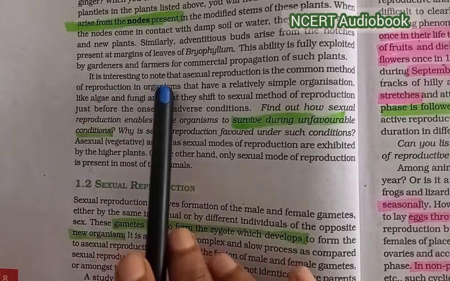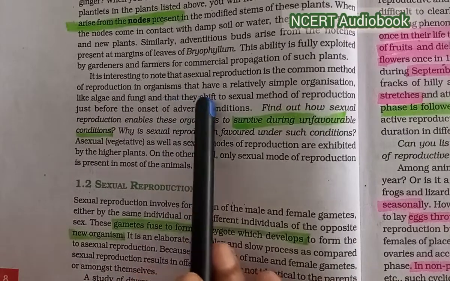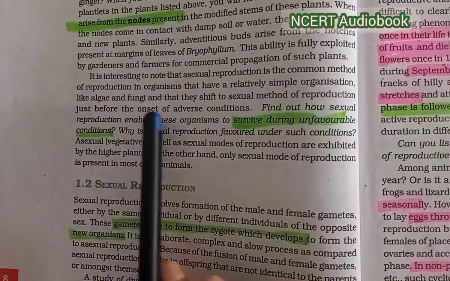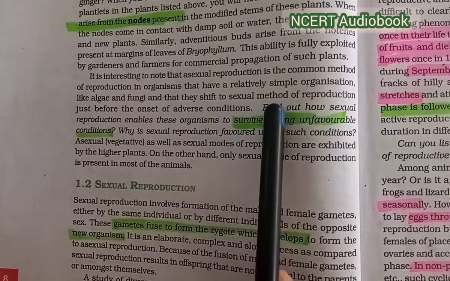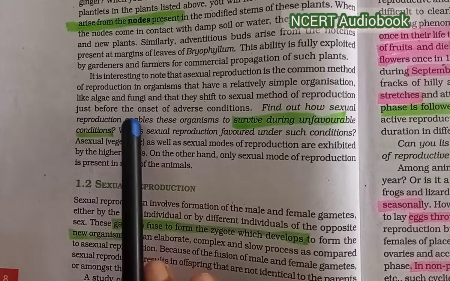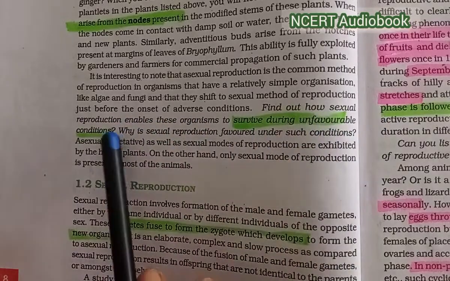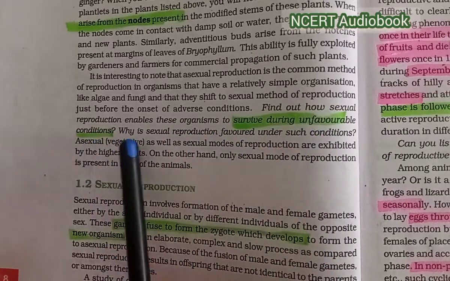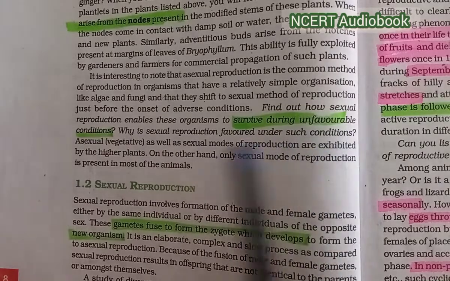It is interesting to note that asexual reproduction is a common method of reproduction in organisms that have relatively simple organisations, like algae and fungi, and that they shift to sexual methods of reproduction just before the onset of adverse conditions. Find out how sexual reproduction enables these organisms to survive during unfavorable conditions. Why is sexual reproduction favored under such conditions?